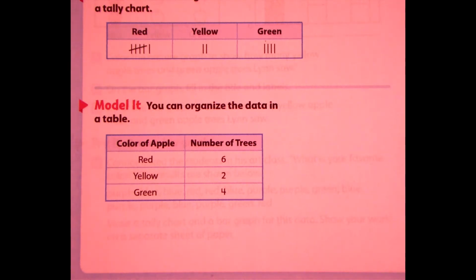Why do you think it's important to organize the data before making a picture graph or a bar graph? Okay, so organizing your data helps you create an accurate graph. How are the tally chart and the table alike? Okay, so they both show the same information. And how they are different? Well, the tally chart uses tally marks and the table uses numbers to record the data.